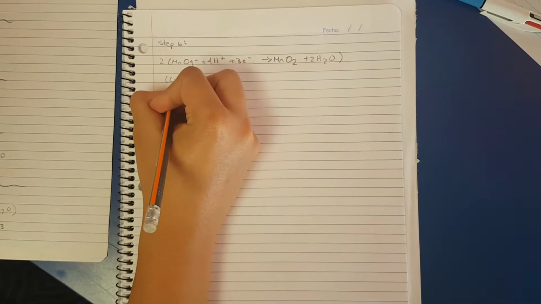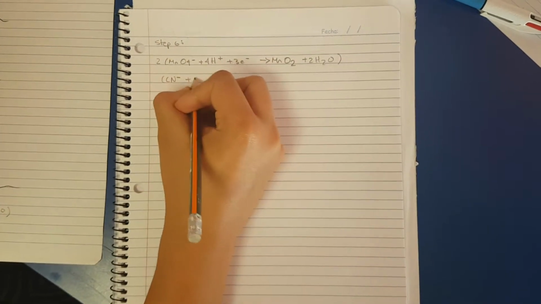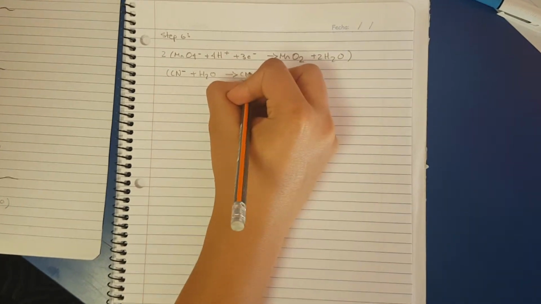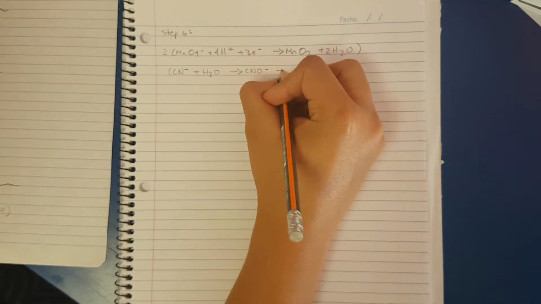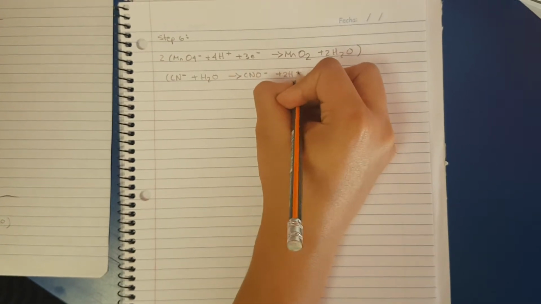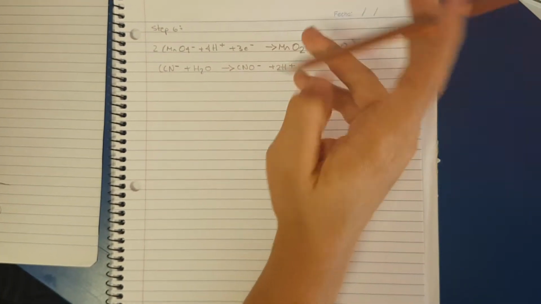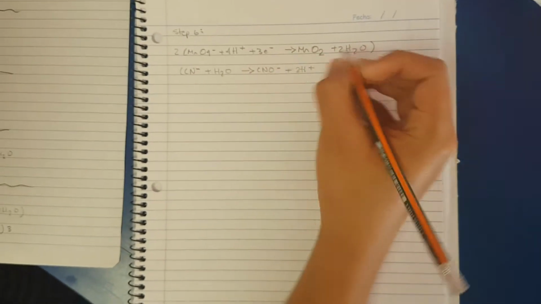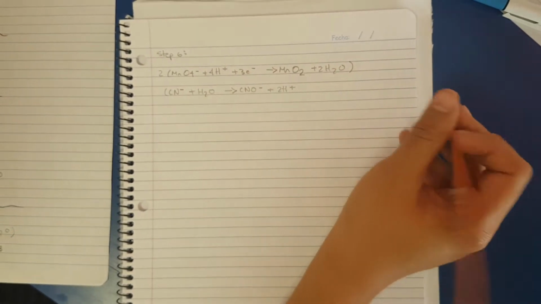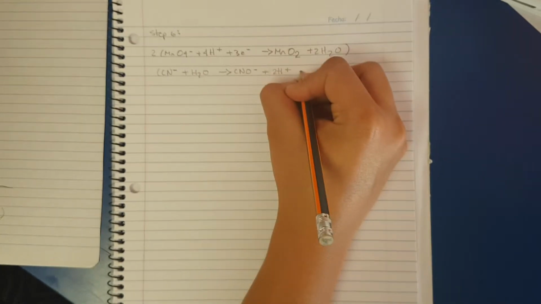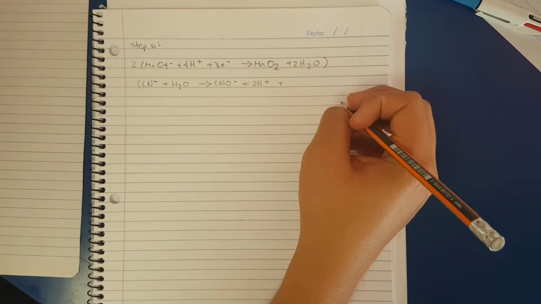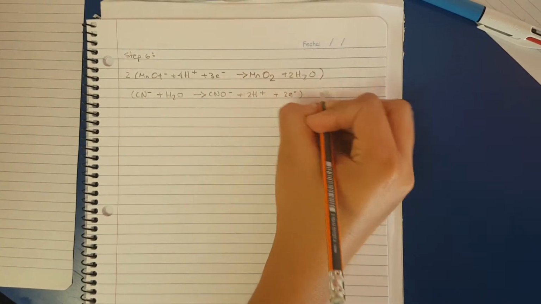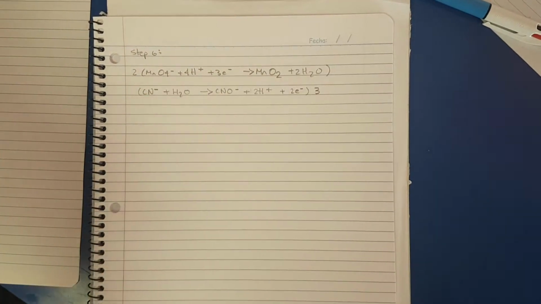Now for the other one, the same, plus H2O, CNO plus 2H plus, and then the 3.